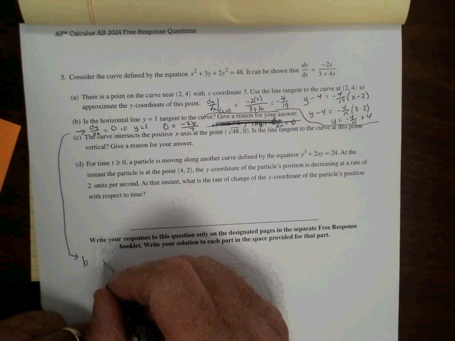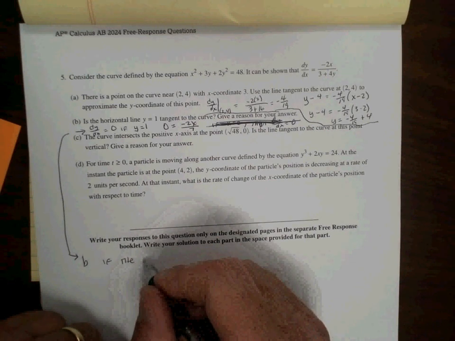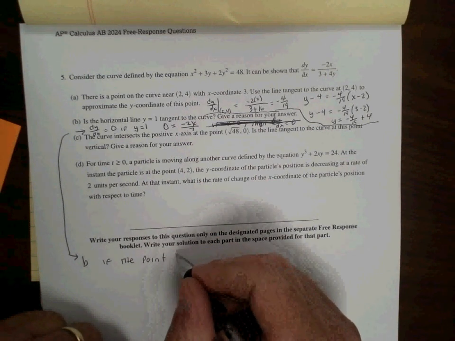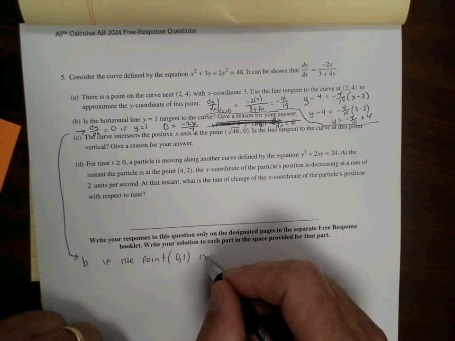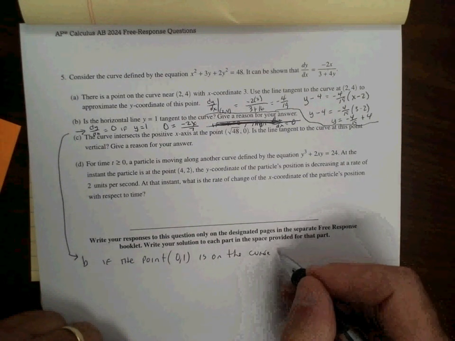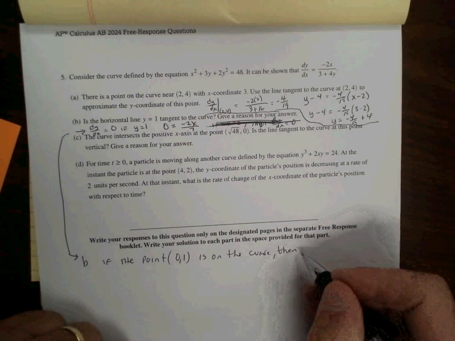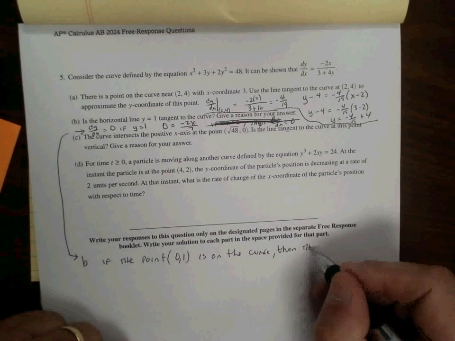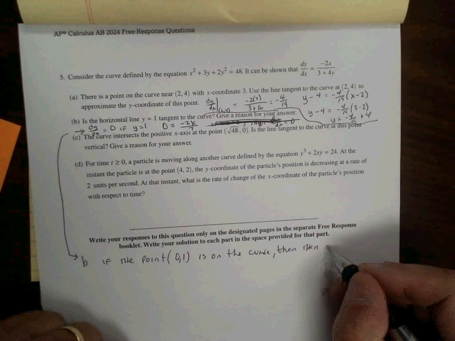So if the point (0, 1) is on the curve, then y equals 1 would be a tangent line.